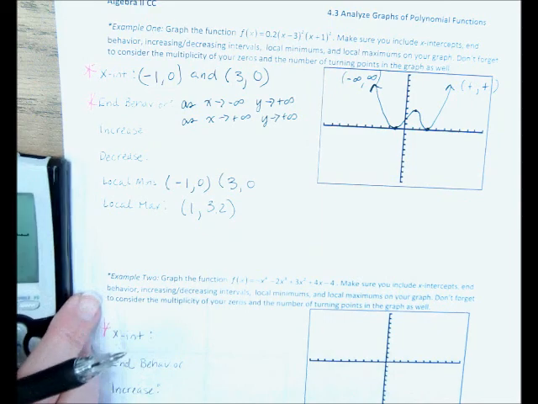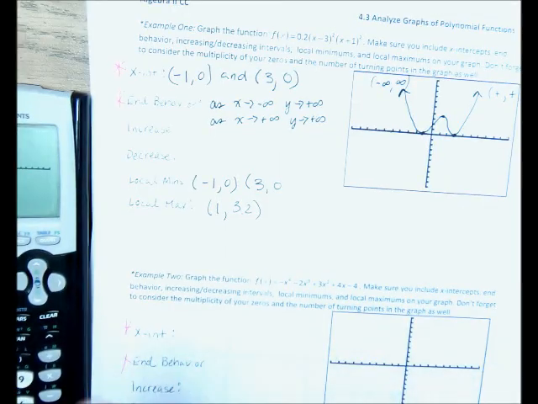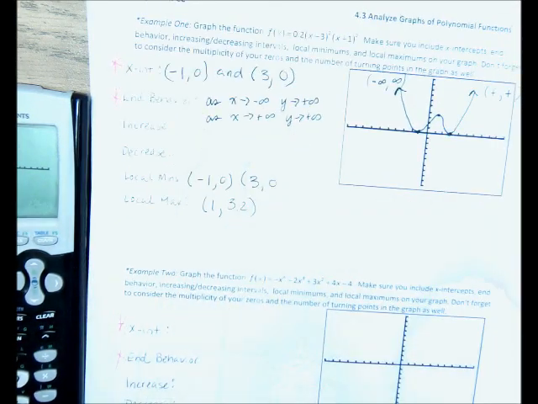Now, another question that you guys had is about these increasing intervals.